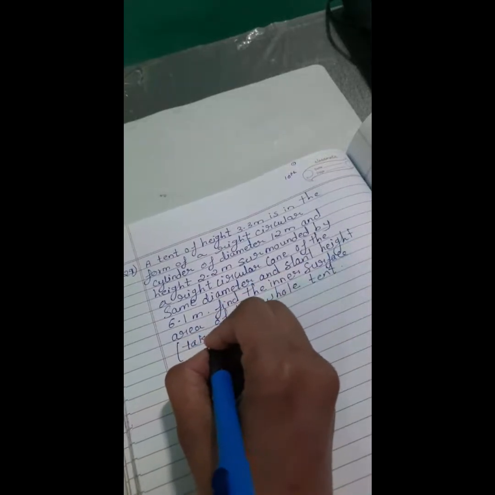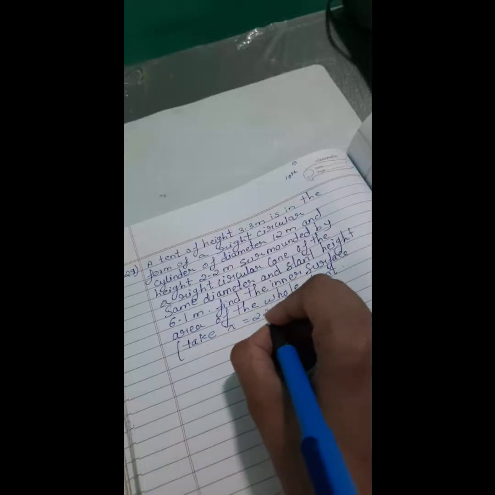Just take pi value to be 22 upon 7. So this is 12 meter. I'm drawing the figure also.